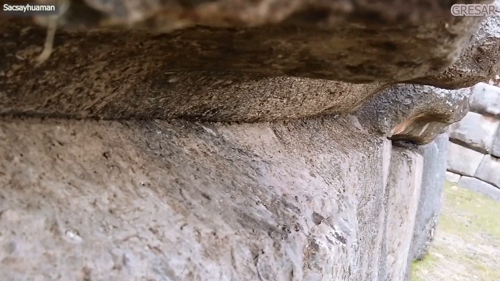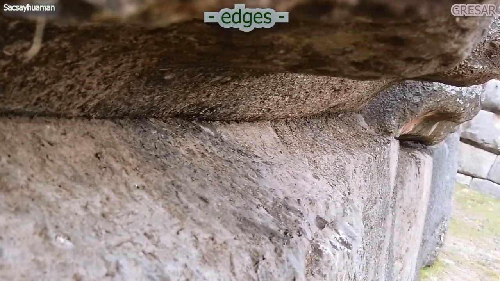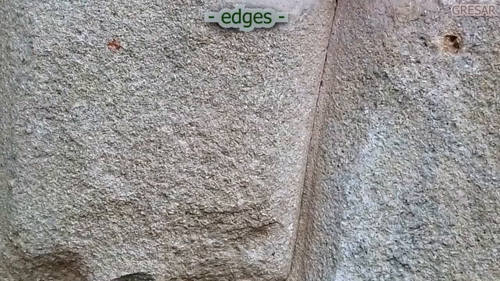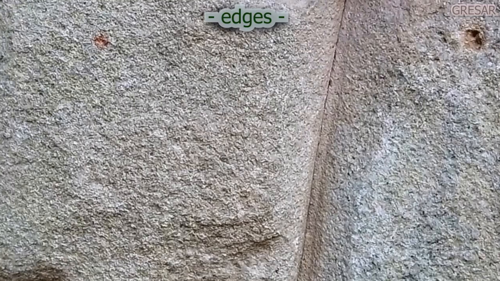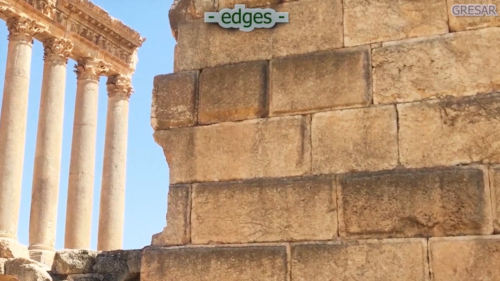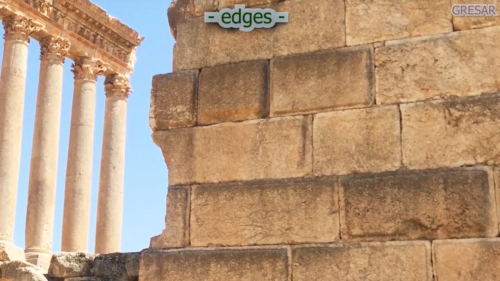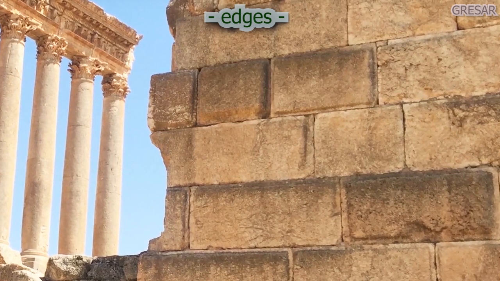The edges of the adjoining blocks also belong to the second category of traces. In most cases, the edge areas have a recognizable appearance. Apparently, this served as the prototype for chamfers, starting from ancient masonry. However, the purpose of chamfers and edges is fundamentally different.